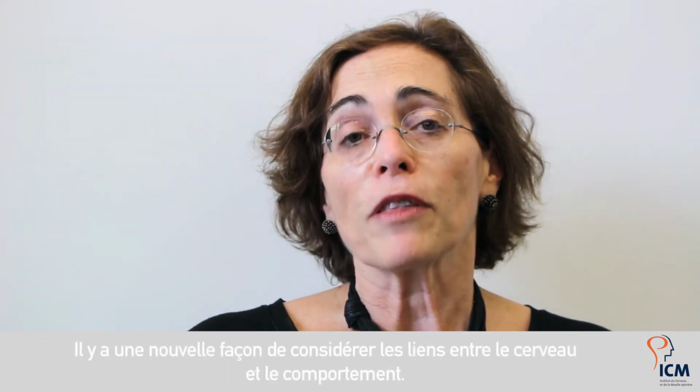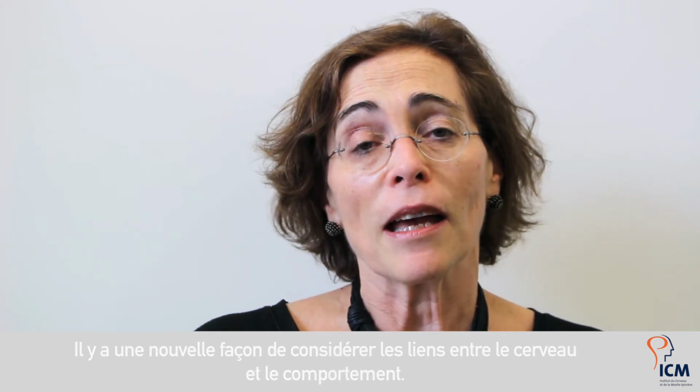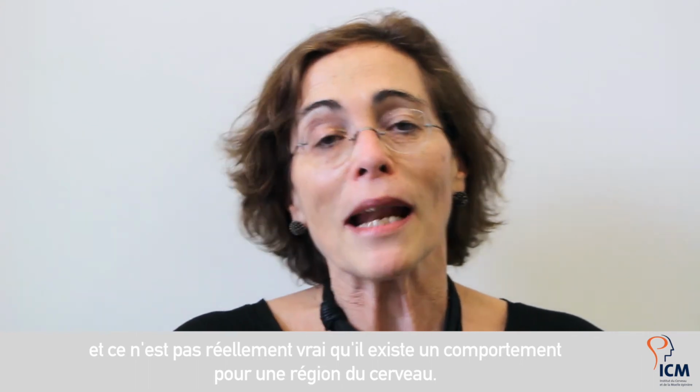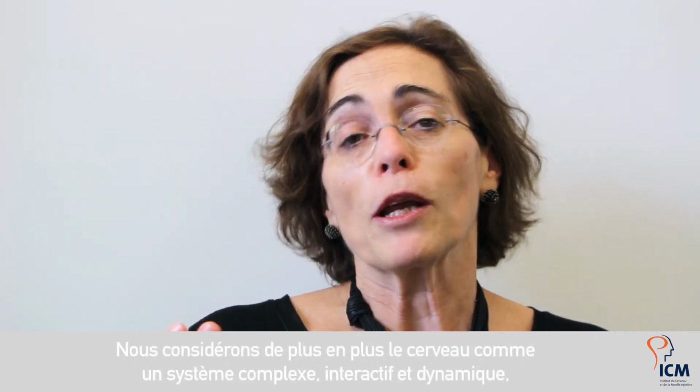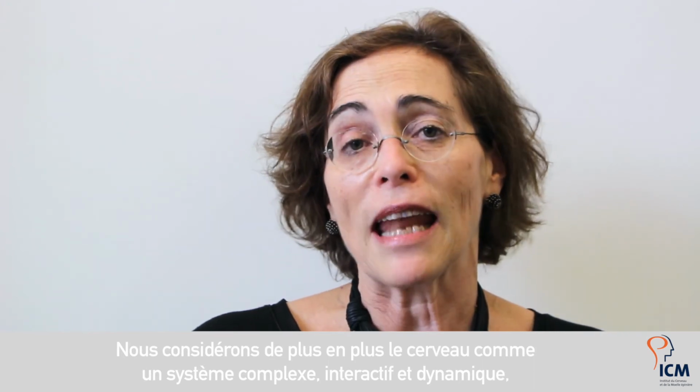There is a new way of thinking about correspondences between the brain and behavior. And it's not so much the case that there is one behavior and one brain area. There is growing recognition that the brain is a complex, interactive, dynamic network, and it's important from a basic science point of view to be able to map out this complex network and also to consider the implications of this for the diseased neurological individual.